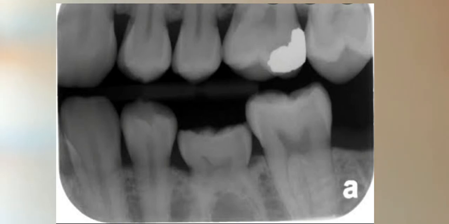And then from there, teeth that are below the line of occlusion almost always cause over-eruption of the opposing teeth in the opposite arch. So such teeth have to be identified and dealt with accordingly.